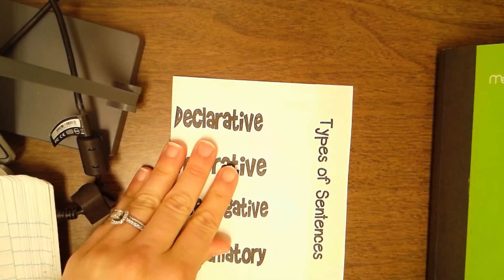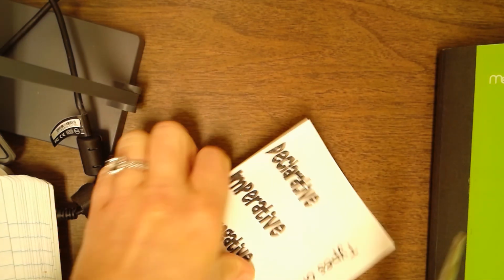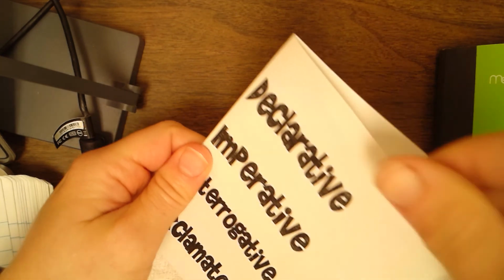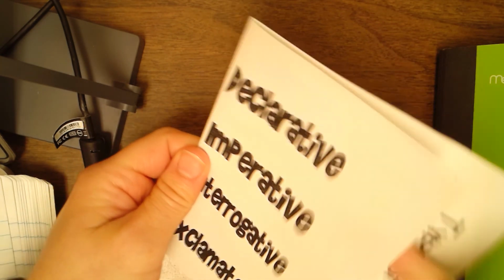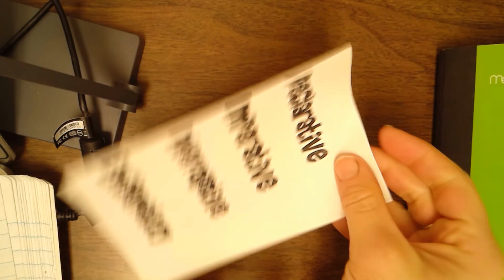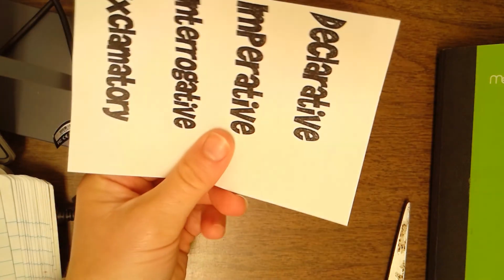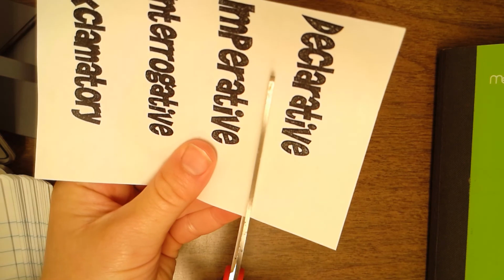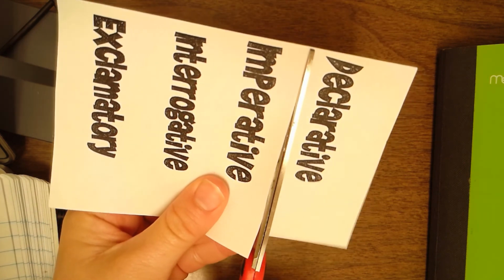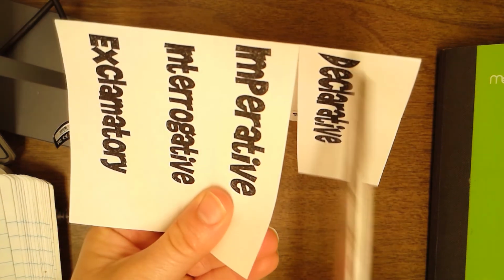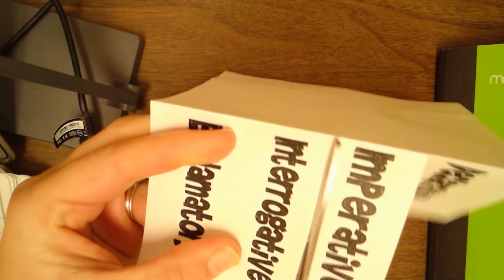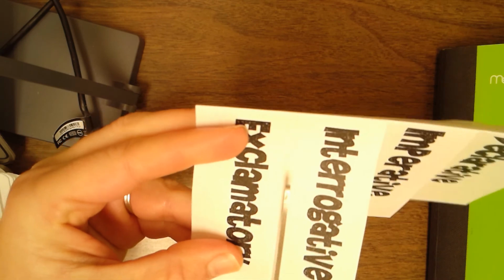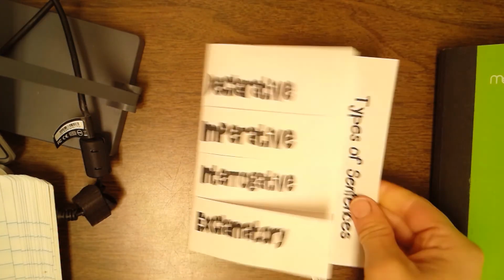Now what I'm going to have you do is you're going to take your scissors and you will notice if you hold your foldable up in the light, you can see the line on the other side of this tab here. You're actually going to hold it up so you can see where those lines are. You're going to cut on those lines, but you're going to stop at the crease where you fold it. So you're actually going to have 4 tabs on this front side here when everything is said and done.